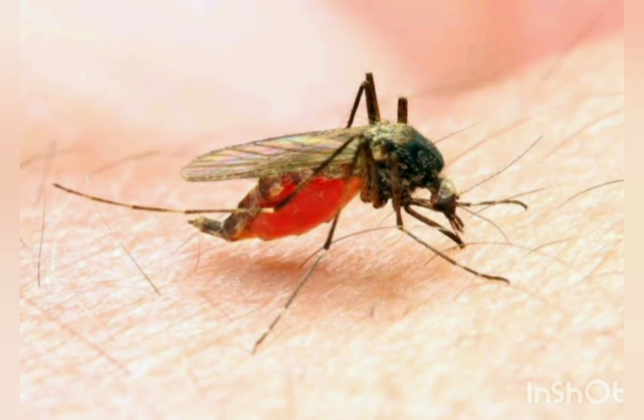It is typically transmitted through the bite of an infected mosquito. Infected mosquitoes carry the Plasmodium parasite. When this mosquito bites you, the parasite is released into your bloodstream. Once the parasites are inside your body, they travel to the liver, where they mature.